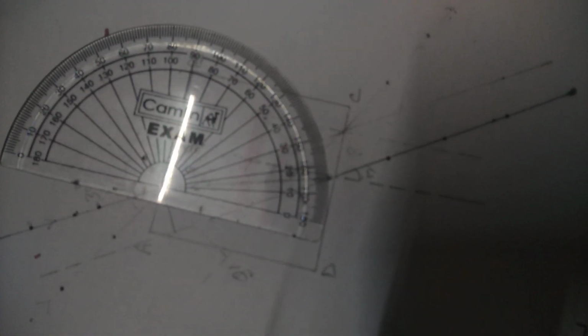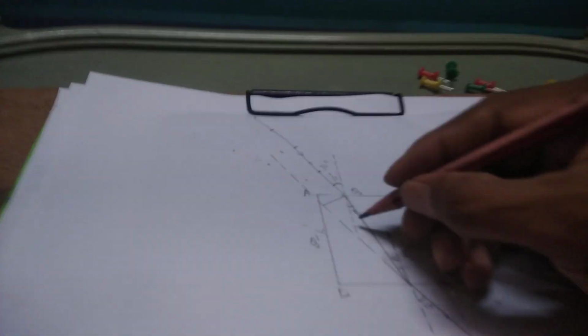See, this is our angle of refraction, and if you see it very clearly, you will see that the angle of refraction is 15 degree, right? Therefore this angle is 15 degree.